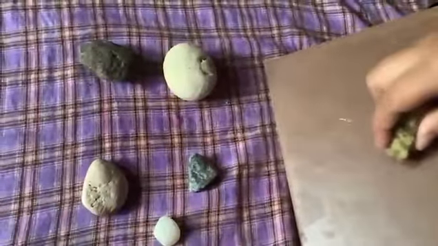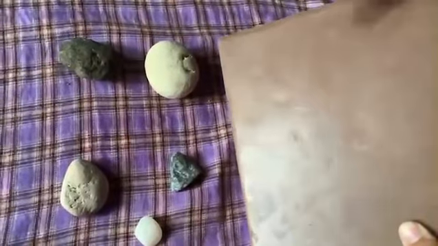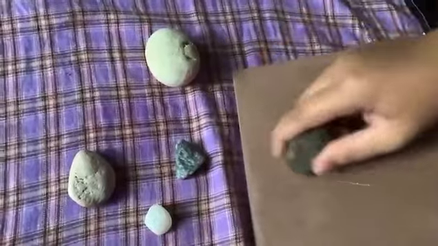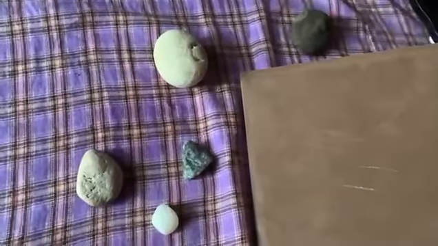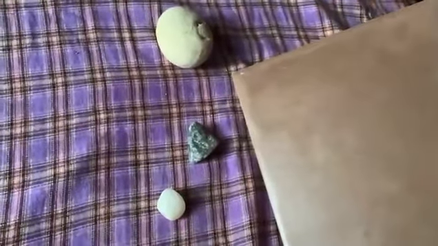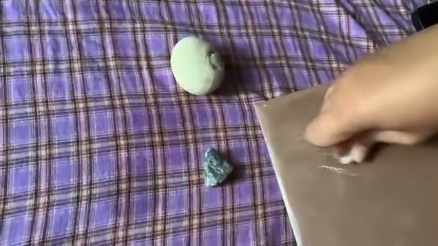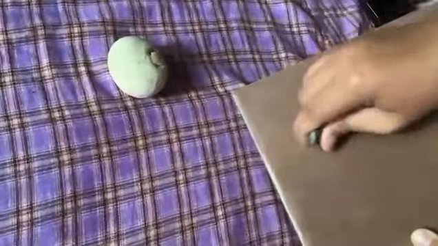As you can see, there is a color streak on the ceramic tile scrap. There is also a color streak on the ceramic tile scrap. And there is another color streak on the ceramic tile scrap. They really have a color streak which is white.